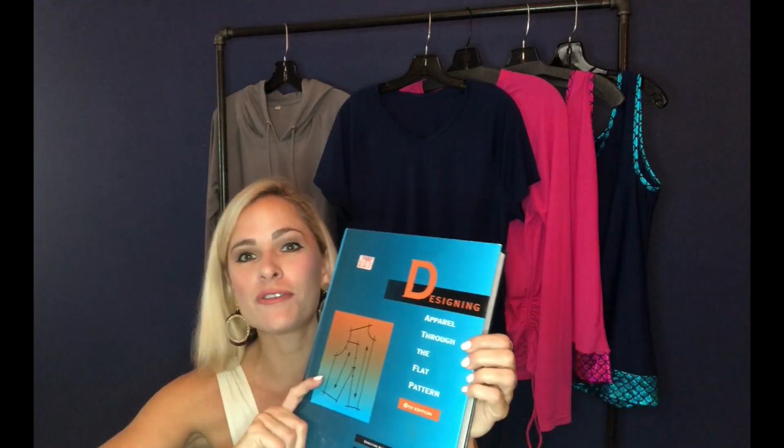So here's a book from college. It's called Apparel Through the Flat Pattern. This was not one of my favorite courses in fashion design school. You literally have to learn how to do each type of garment and create a pattern. Super technical, super difficult, and I've learned if you don't have a good pattern maker, you're gonna have an ill-fitting product out the door. Thankfully, I have a really, really skilled sample maker.